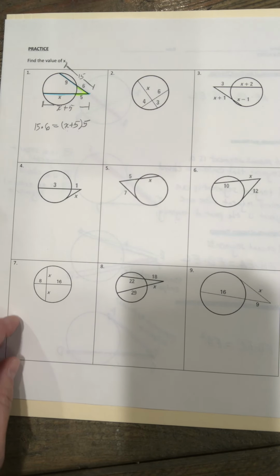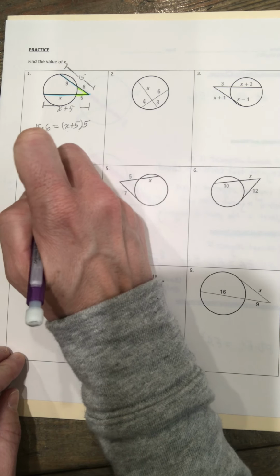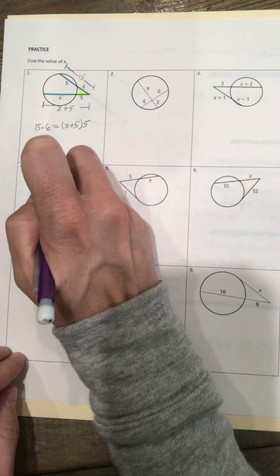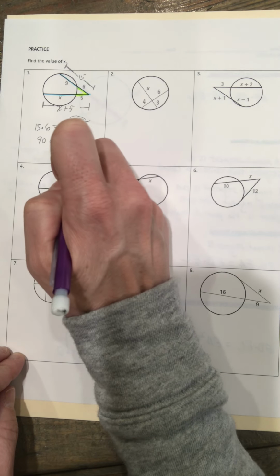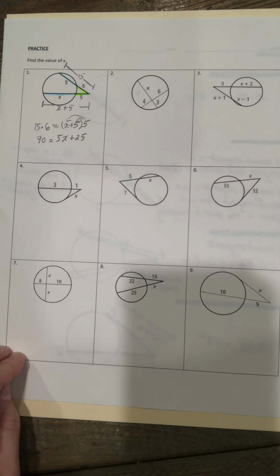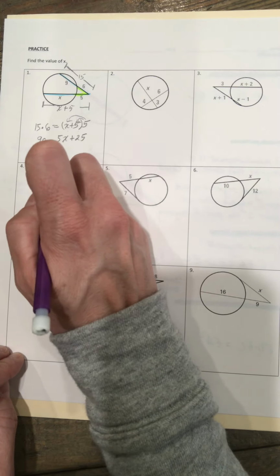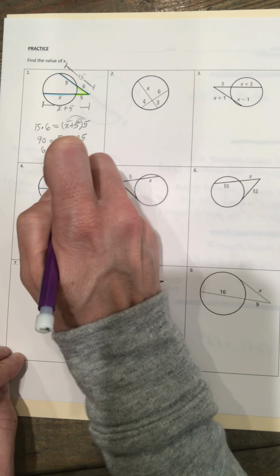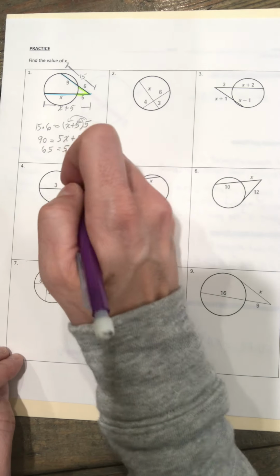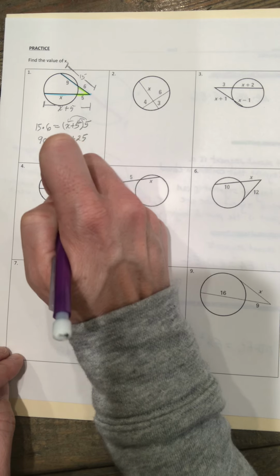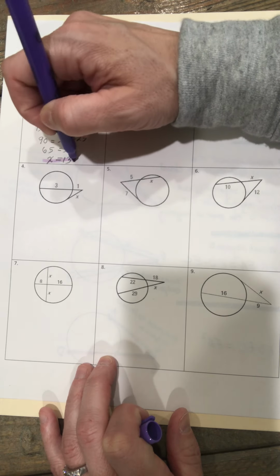So let's take a look at that. Now, 15 times 6 is going to be 90. Be careful on the other side. We have to distribute that 5. So you're getting 5x plus 25. Now we're going to subtract that 25 from the 90, and I'm going to get 65 equals 5x. Once I get there, I can divide by 5, and I'm going to get x to equal 13. That would be my solution if I'm solving for the variable x.